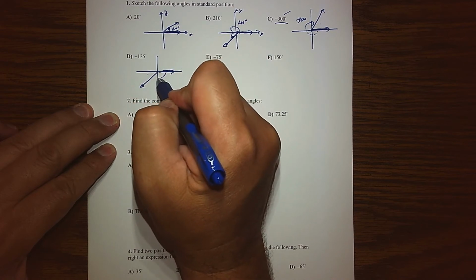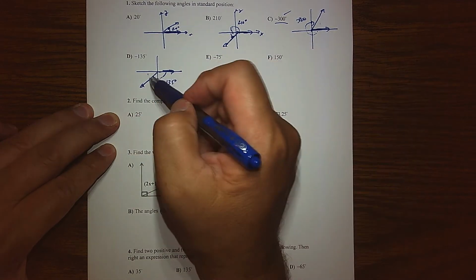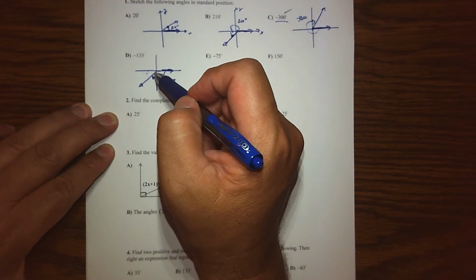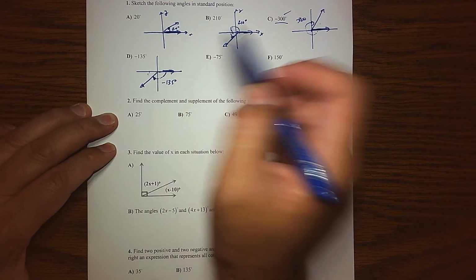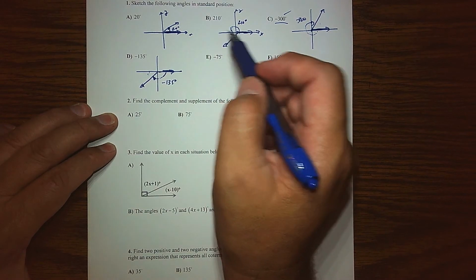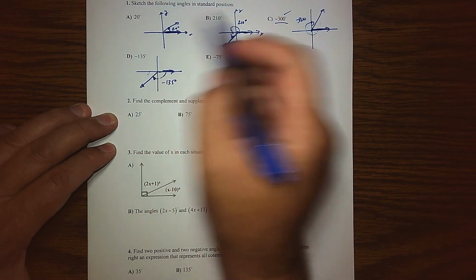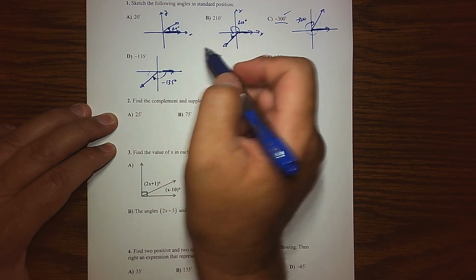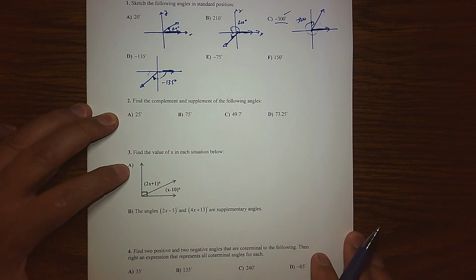But the angle itself is this one right there. So there's the negative 135, and then there's a 45-degree angle right there that's formed between the x-axis and that, to give us a little bit of reference. I'm trying really hard to draw that angle about halfway through to represent 45, 45, 90. But overall, there's your rotation for negative 135 degrees.